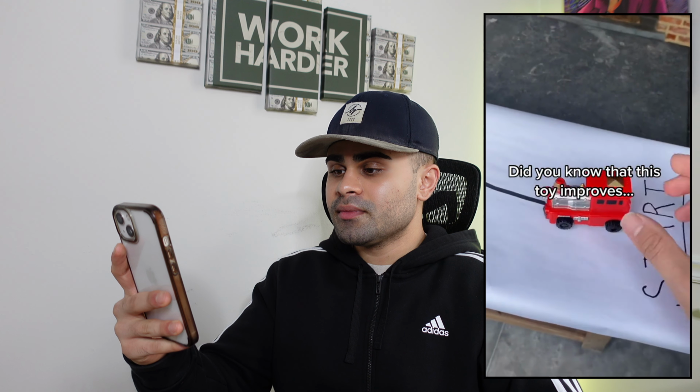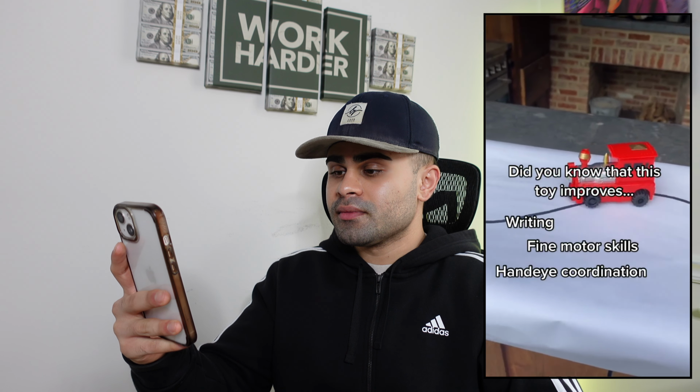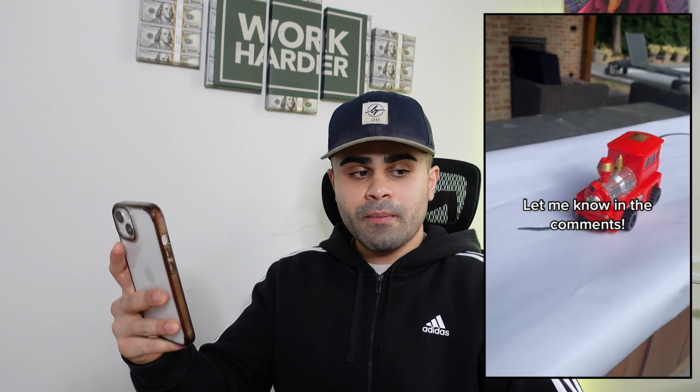Did you know that this toy improves writing, fine motor skills, hand-eye coordination, problem-solving skills, and many more? Let me know in the comments.